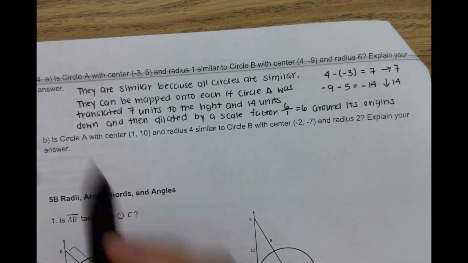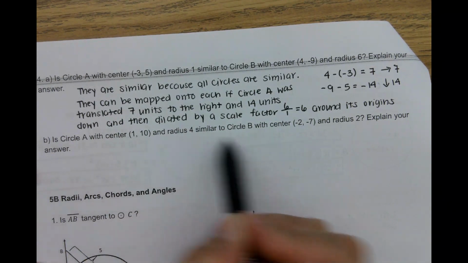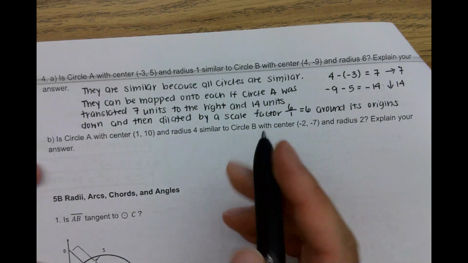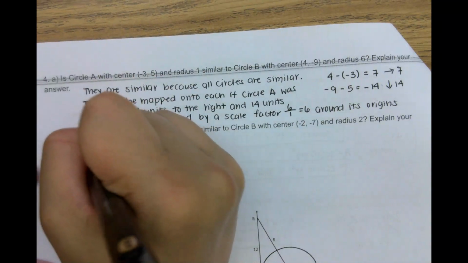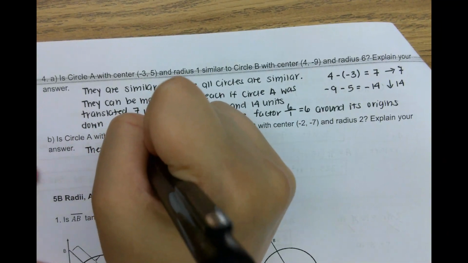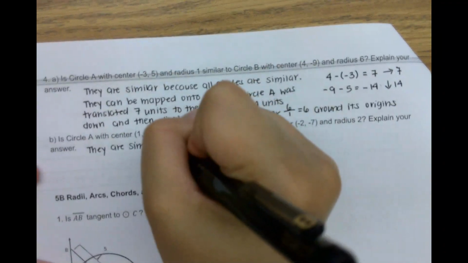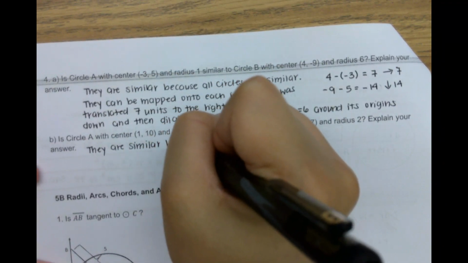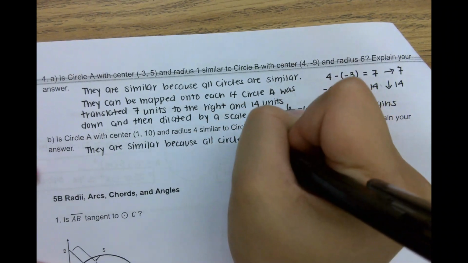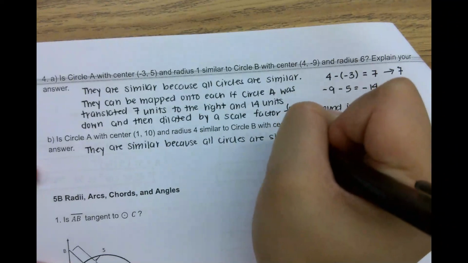So circle A, center 1, 10, radius 4. Similar to circle B, center -2, -7, radius 2. Explain. So again, they're similar because all circles are similar, because they can be mapped onto each other after a transformation. So I'm going to explain how these circles are similar.